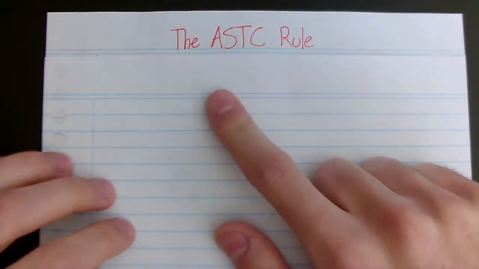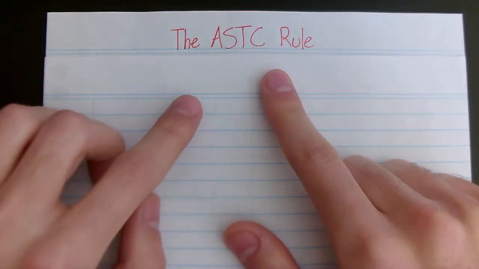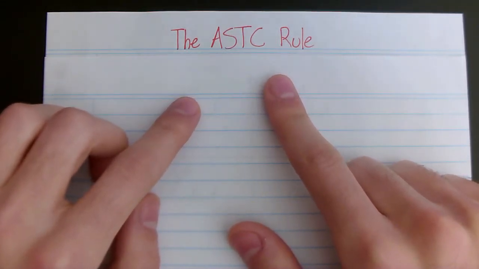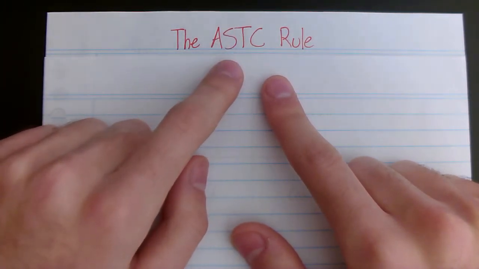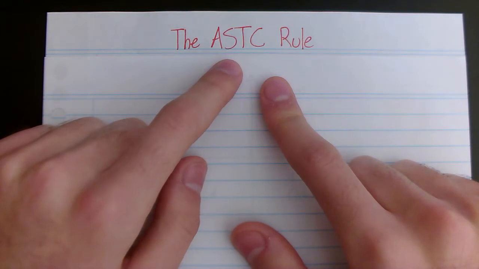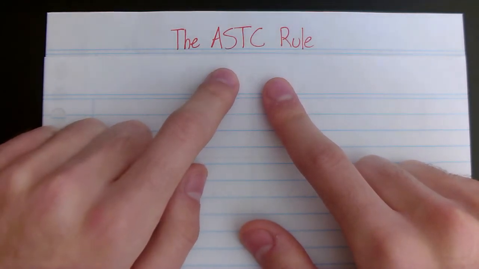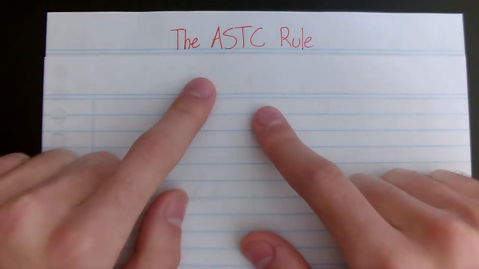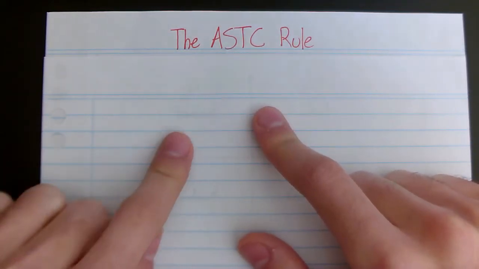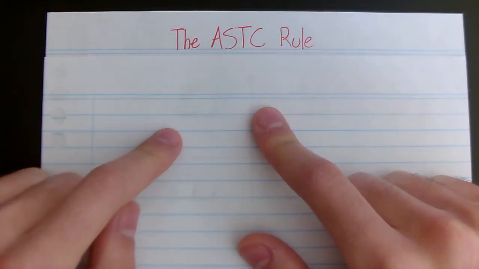Today we'll be looking at the ASTC rule. What I'll be talking through is just an introduction of the four quadrants, how the ASTC rule applies to that, and how we actually come up with the ASTC rule. Later in the lesson, I'll be taking a look at some actual examples in how to apply the ASTC rule using the reference angle, or the general angle as it's sometimes called.